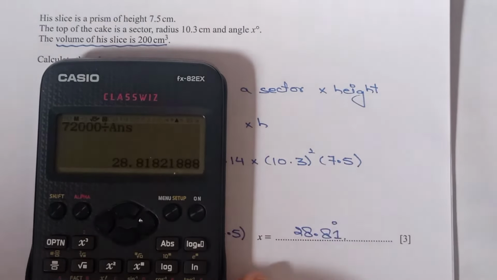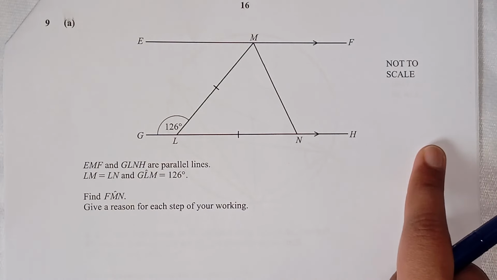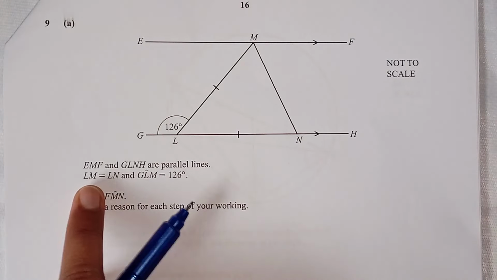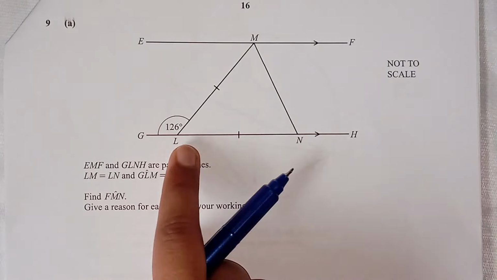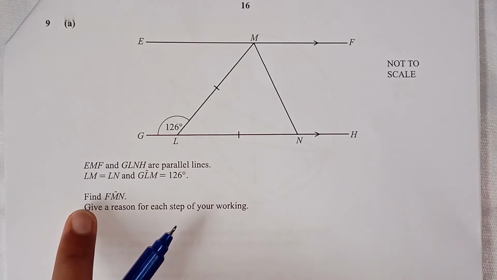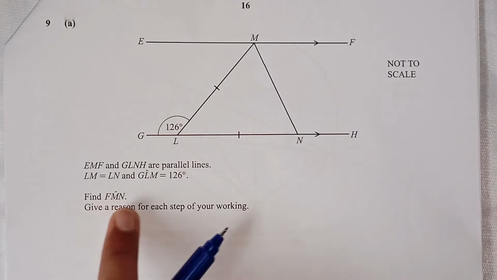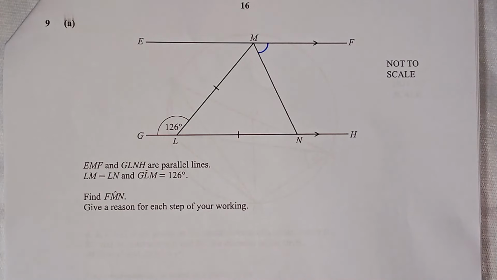Question number 9a, EMF and GLNH are parallel lines. So these two lines are parallel, so their alternate angles must be equal. LM and LN both are equal, and GLM is 126 degrees. Find FMN. This is the angle we need to find. Give a reason for each step of your working.